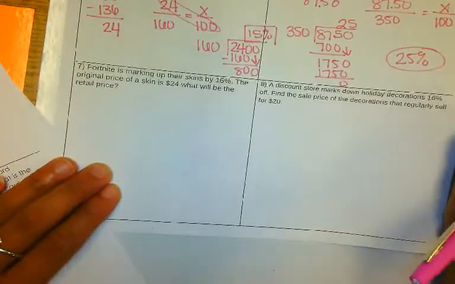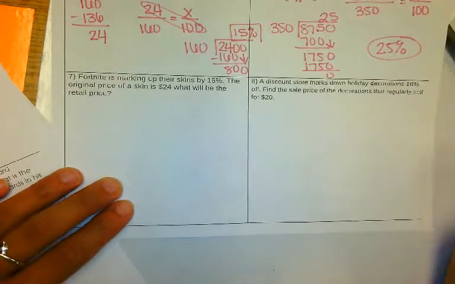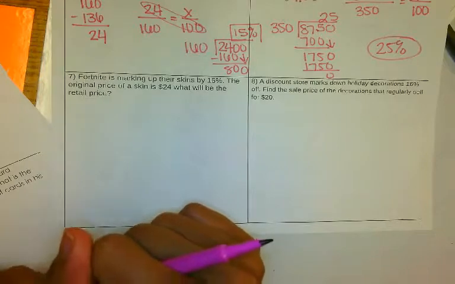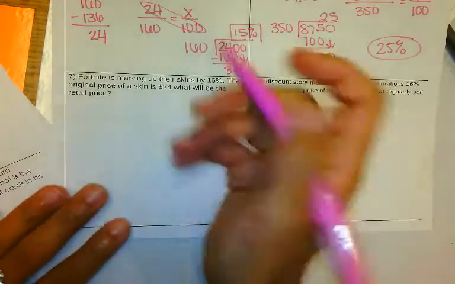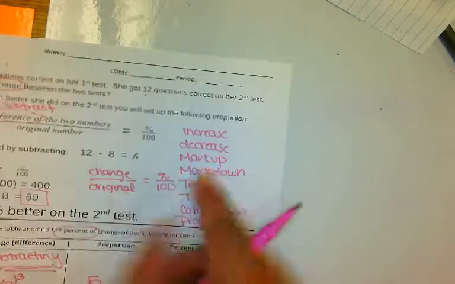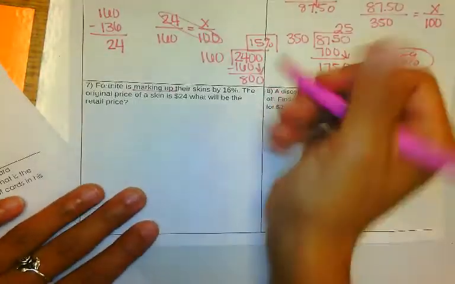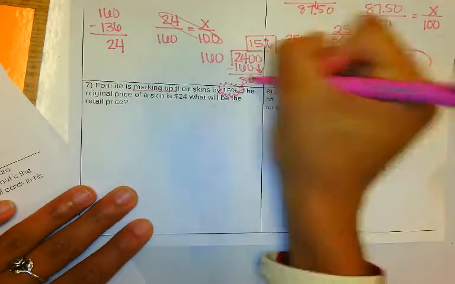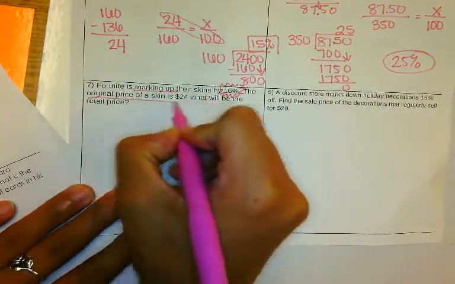All right, number 7. Fortnite is marking up their skins by 16%. The original price of a skin is $24. What will be the retail price? All right, so we have to go in and find our keywords. Well, we know markup was one of these words here that means that our price is changing. So we have markup. It's changing. This one they give me a percent. All right, and then it says the original price is 24.